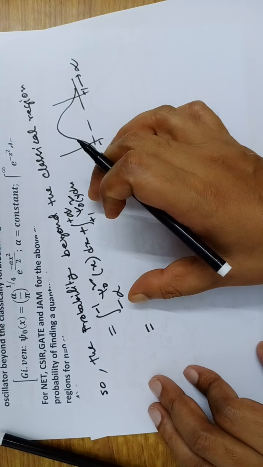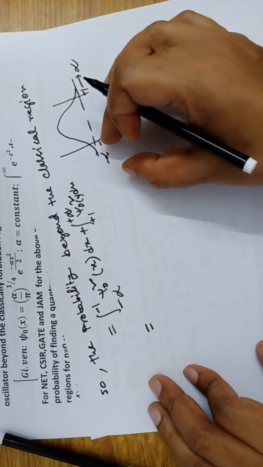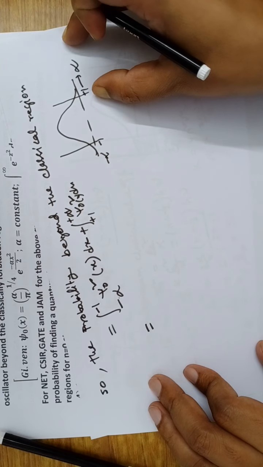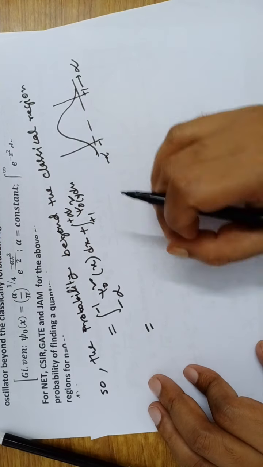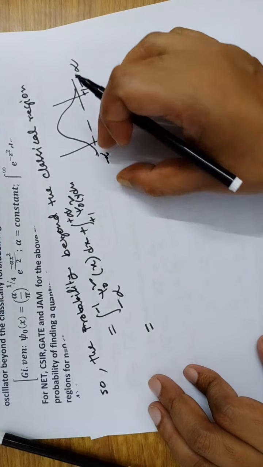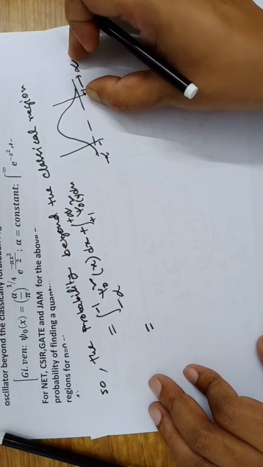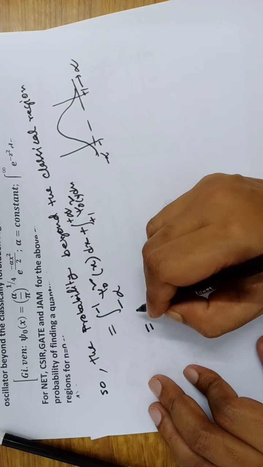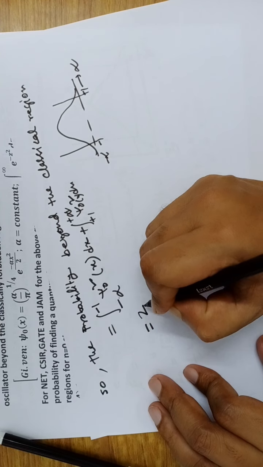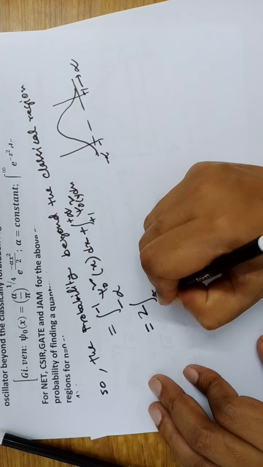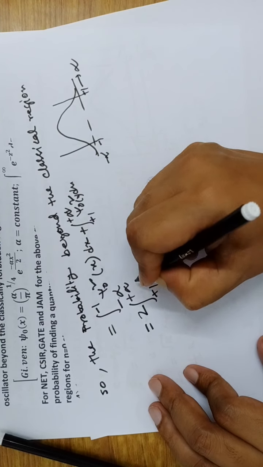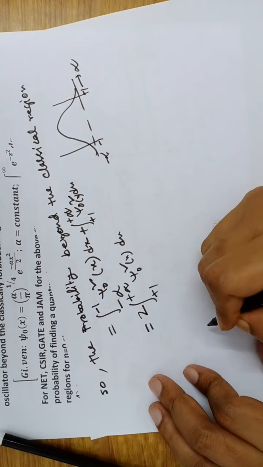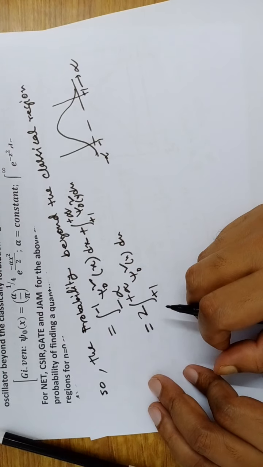We can sum these two parts. Minus infinite to minus 1 and plus 1 to plus infinite, this must be equal. Then we can write 2 into plus 1 to plus infinite psi 0 square dx. This is the total probability.